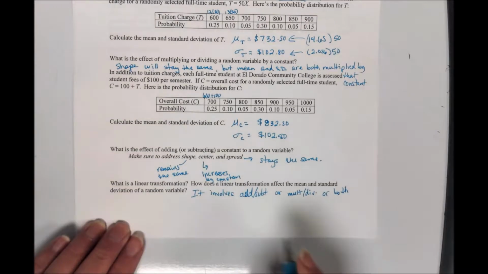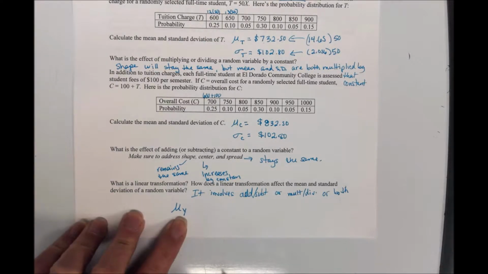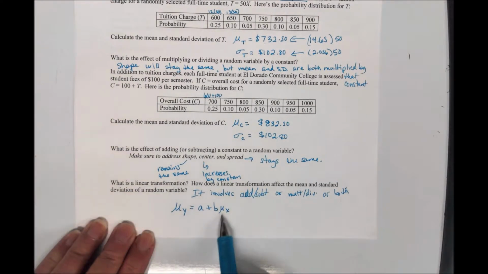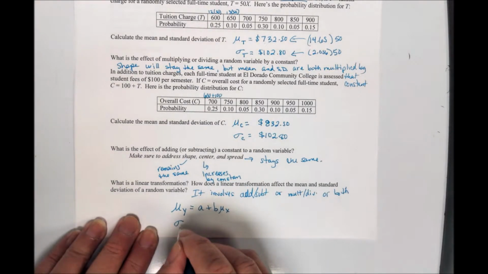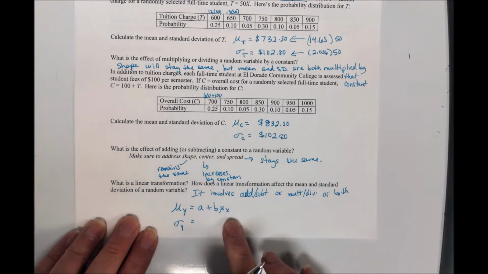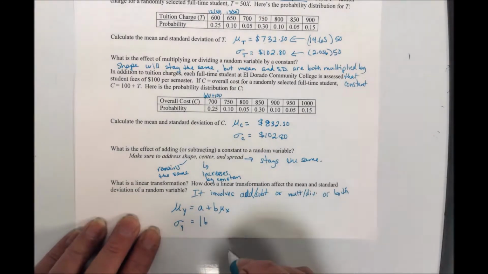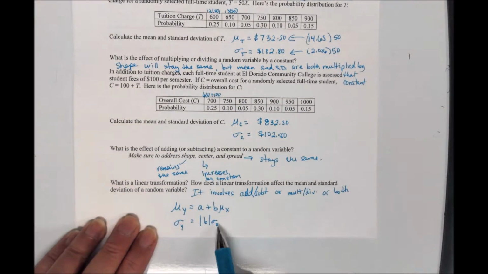Okay, so what you'll see is, let's say I have a new random variable y, the mean of y is a plus b times the mean of x. So if I have an original distribution of random variable x, I can show both multiplication and addition to get my new mean. And then the standard deviation of a new random variable, if I want to transform a random variable x to random variable y, is going to be the absolute value of b, because again, standard deviation can't be negative, times the standard deviation of x. So again, only the addition affects the mean. If there is some a addition or subtraction, it doesn't affect the spread.